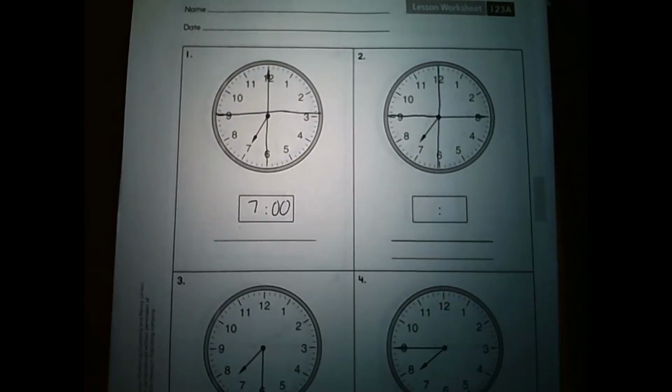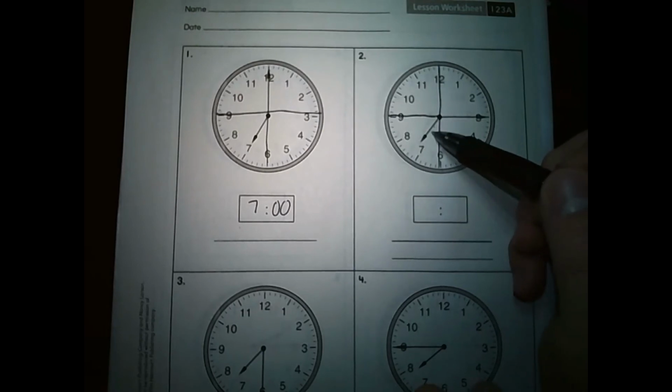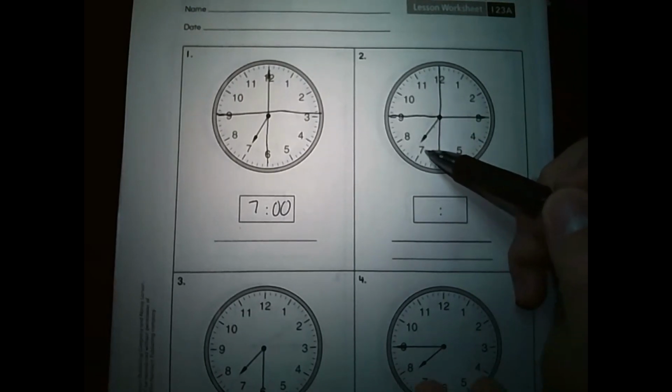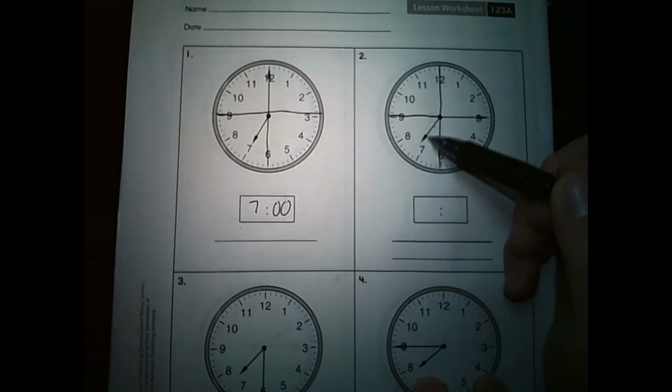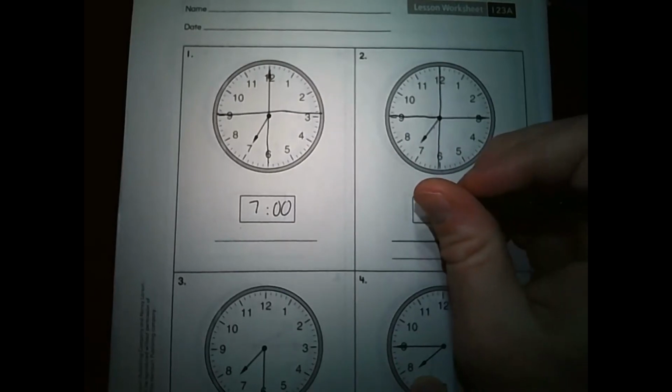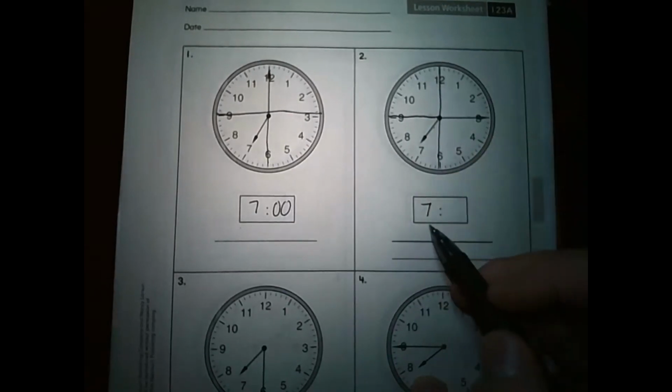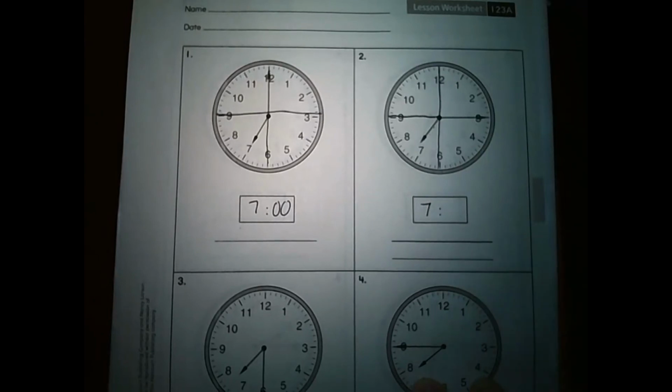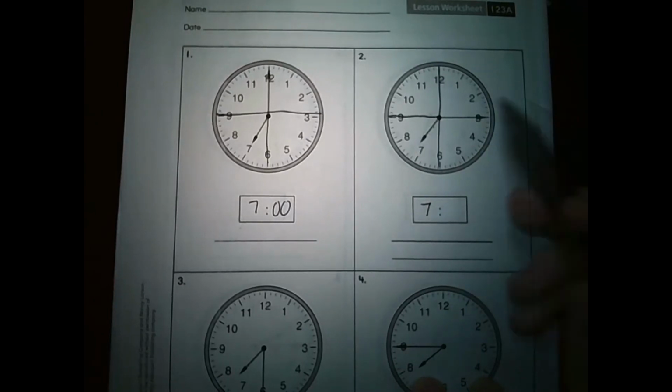Now, you'll notice that our hour hand is still mostly by the 7. It's not directly on it, it's not pointing directly to it, but it's still pretty close by it. And that means we are still in the 7 o'clock hour. So that means I know my hour is going to be 7, so I'm going to write my hour already there. We are then going to look at our minute hand.